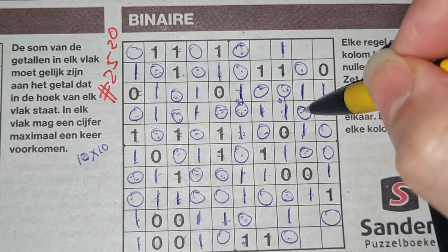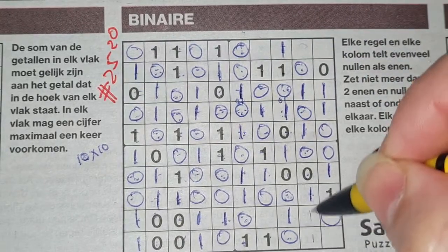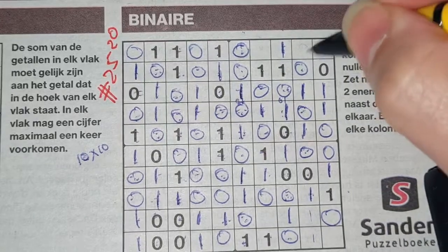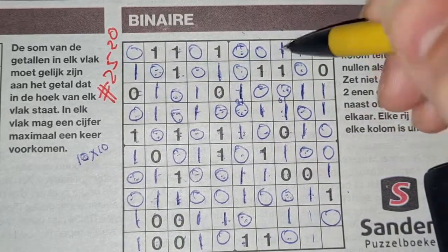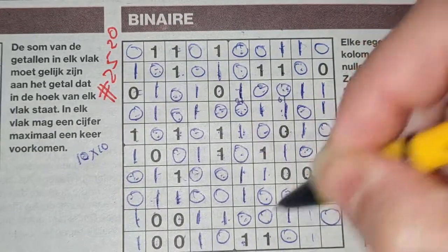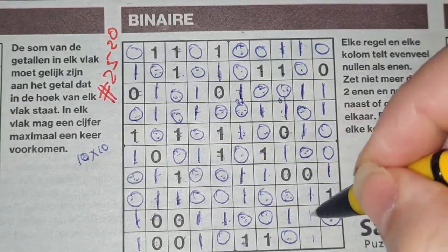Yes, 1, 2, 3, 4 0s. If I place number 5 here, then we have 3 ones in a row in this column. Not allowed, one of the rules, so this cannot be a 0. This should be a 1. Double 1, here no, there no. 1, 2, 3, 4, and this is number 5, the 5th 0. 1, 2, 3, 4, 5 0s. So the rest are ones.